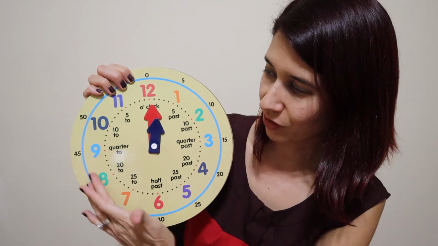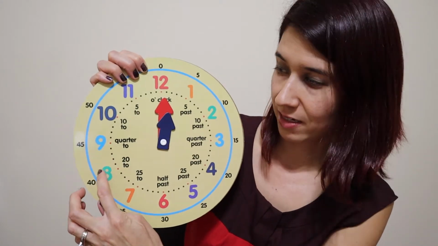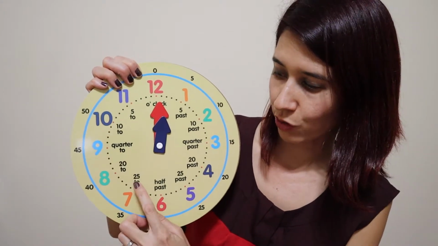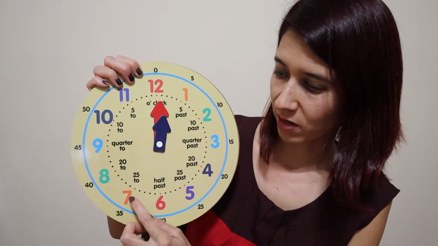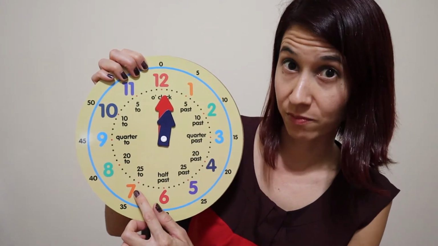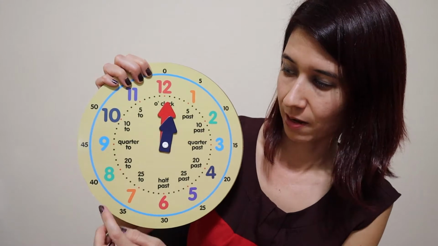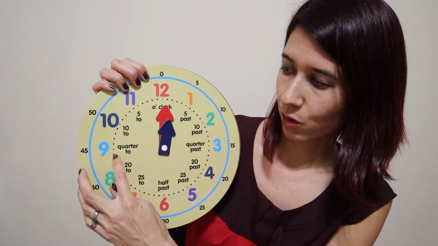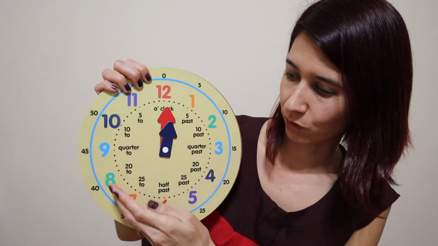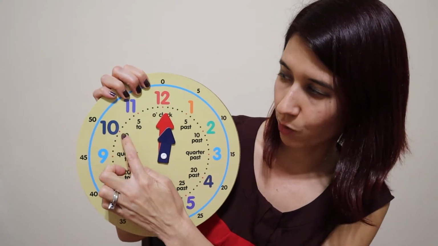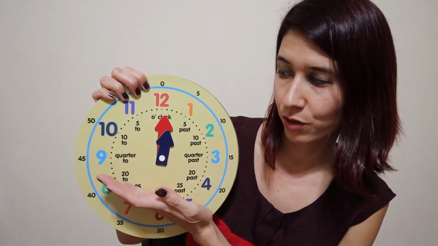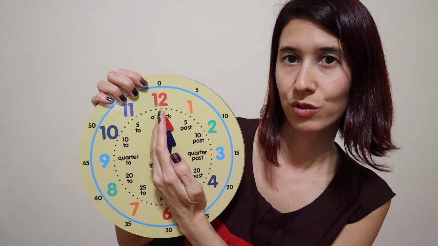After 6, 7, 8, 9, 10, 11, you could use to. So you can say it's 25 to, meaning it's 25 minutes to, and then whatever time. It's 20 to, quarter to, 10 to, 5 to. If you see, it's going to go lower in number because it's getting closer to the new hour.